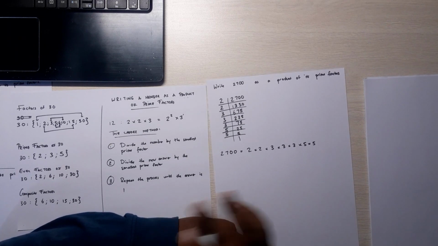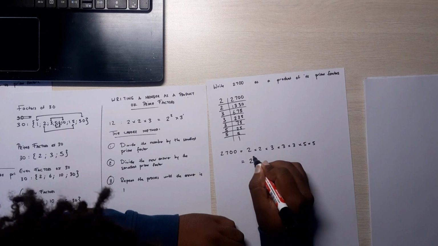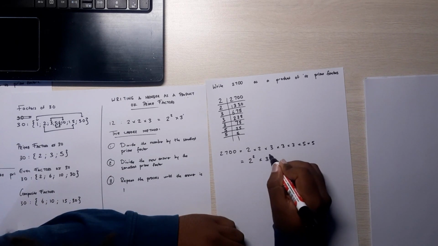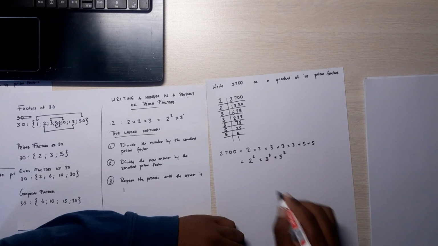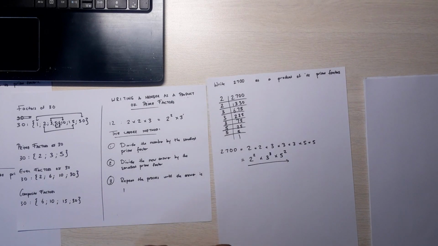And then we simplify this. 2, how much do we have? 2. Times 3, how much do you have? 1, 2, 3. Times 5, how much do you have? 2. That's your answer. Hope you understand.